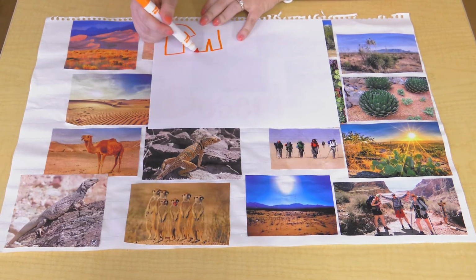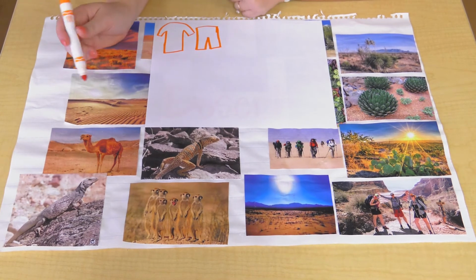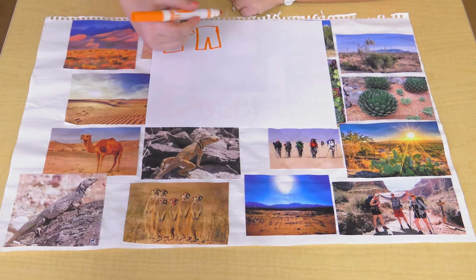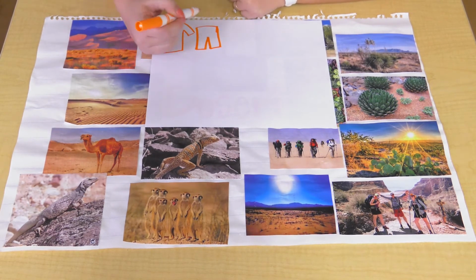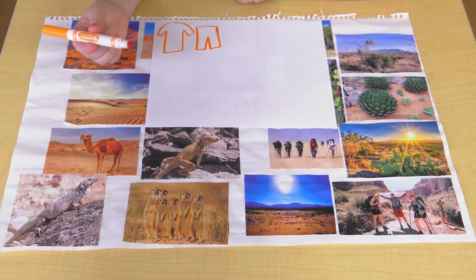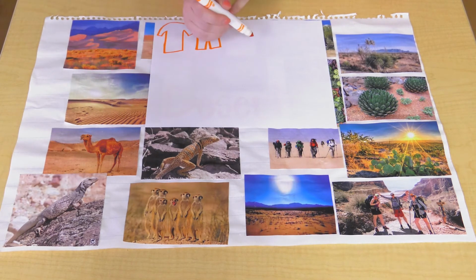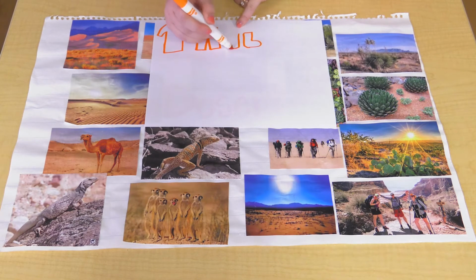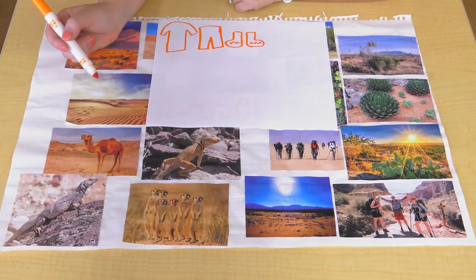We might also wear a pair of shorts. But then for our shoes, are we gonna wear sandals or maybe a tennis shoe or a boot? I think we should wear a tennis shoe or a boot to keep our feet protected so we don't get sand in our shoes, so that we're able to walk a long way.